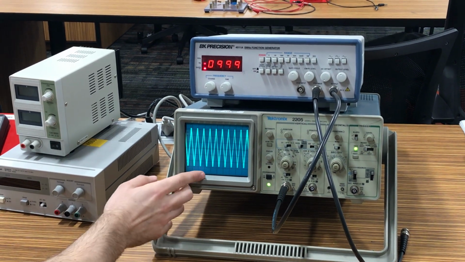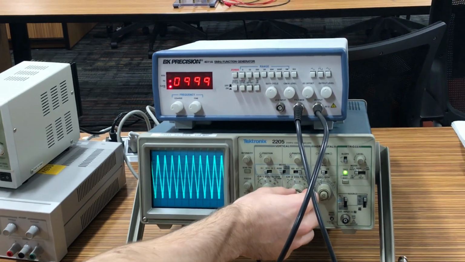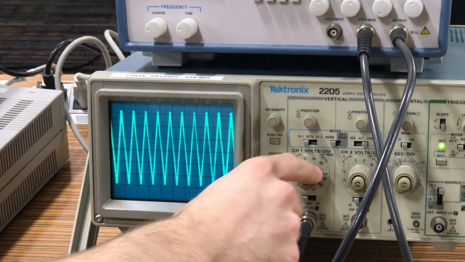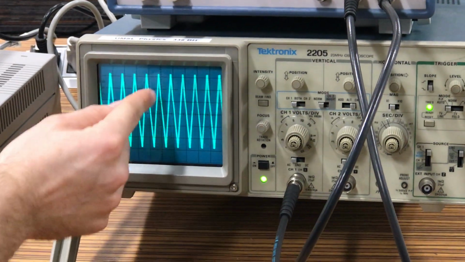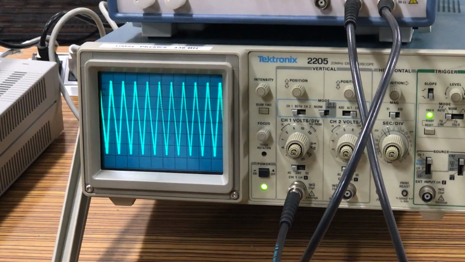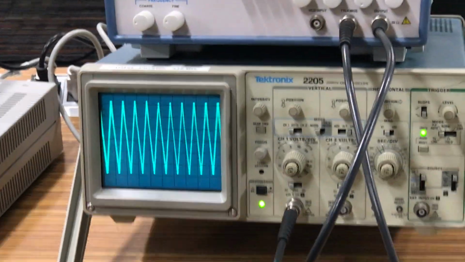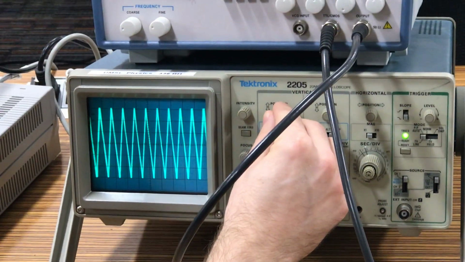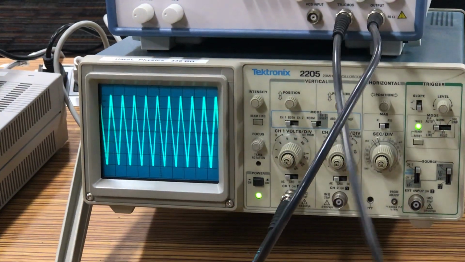Then we're going to get this lined up so that we're reading about 6 volts total, plus or minus. We'll have our volts per division set to 2, so each square we're looking at is 2 volts. We need to go 6 volts up and 6 volts down to be at plus or minus 6 volts. We can adjust this knob a little bit to get this lined up.